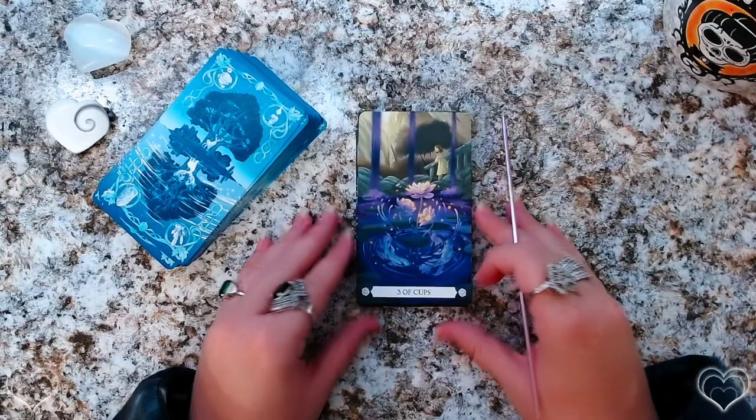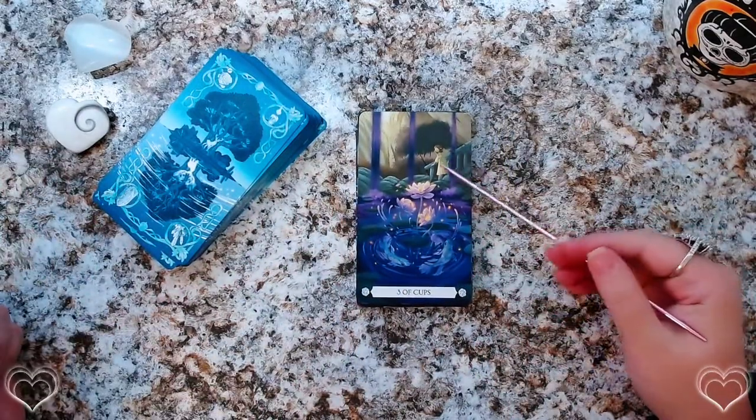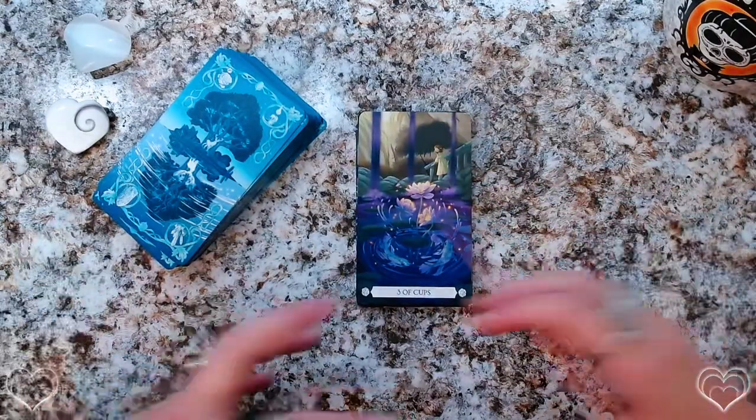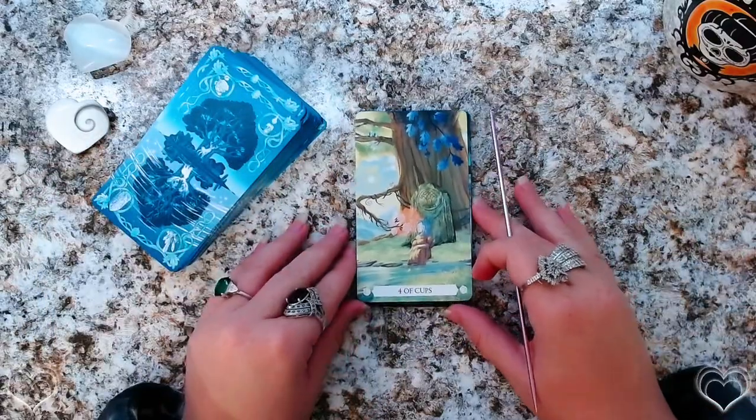The Three of Cups, so calming. Beautiful little fishies here, and she's coming down to see. Look at our waterfalls here. I love the water. It's just flowing into each other constantly. Love, love, love. Oh, how beautiful, right? Our Four of Cups.